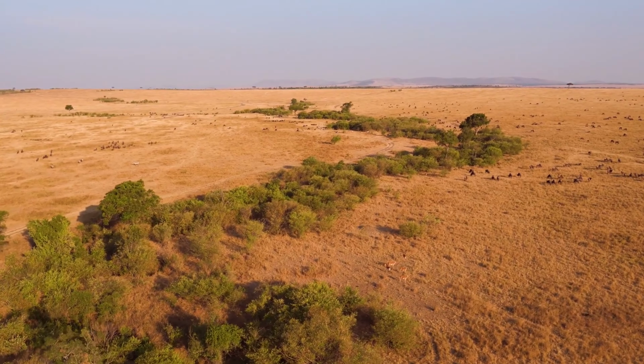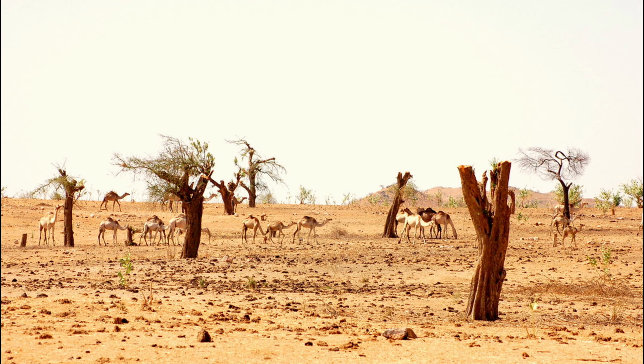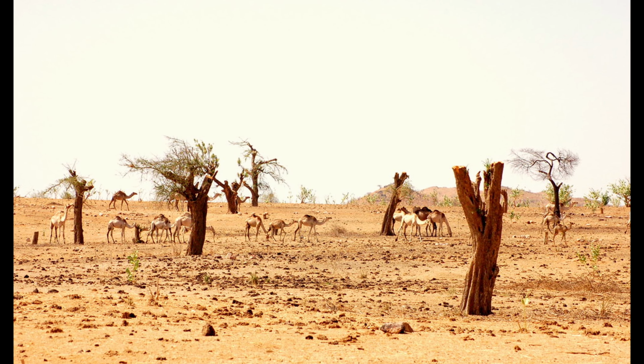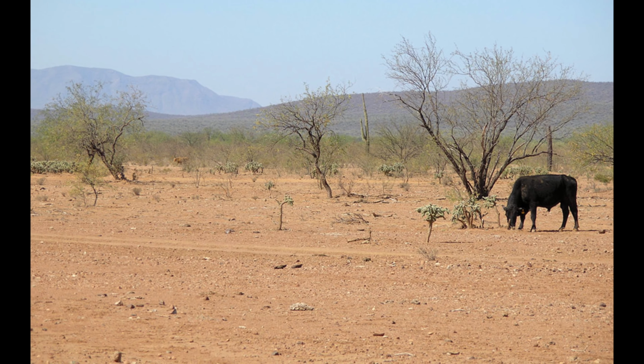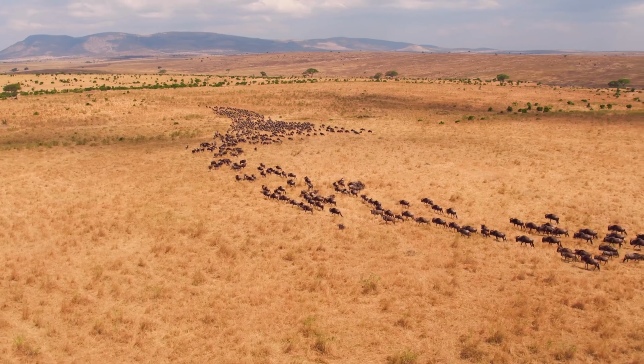However, overgrazing and farming has destroyed much of the savanna. When overgrazing occurs, the grasses do not grow back and the savanna can turn into desert. Future generations might not know of this amazing region unless we help to protect it.